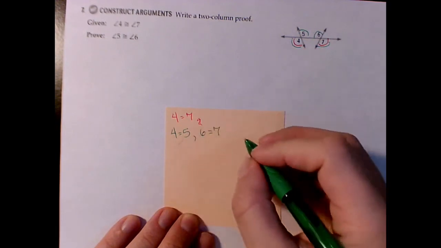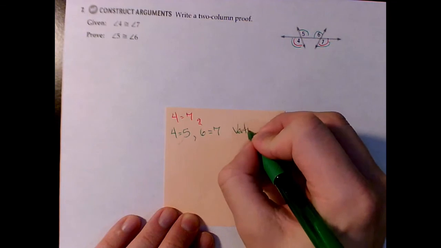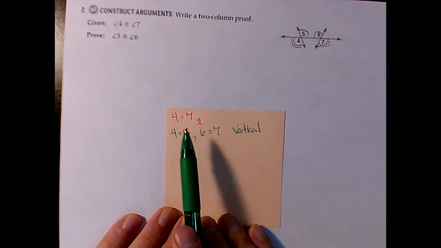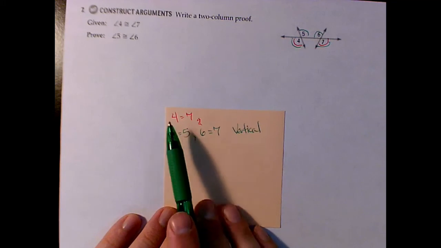Hold on, let me do another thing. That's vertical angles, baby. Vertical angles are congruent to each other. So I could say by definition of vertical angles that these guys are equal to each other. All right, what am I trying to prove? I'm trying to get 5 equal to 6. So I have to make my connections here. I have to make 5 equal 6.